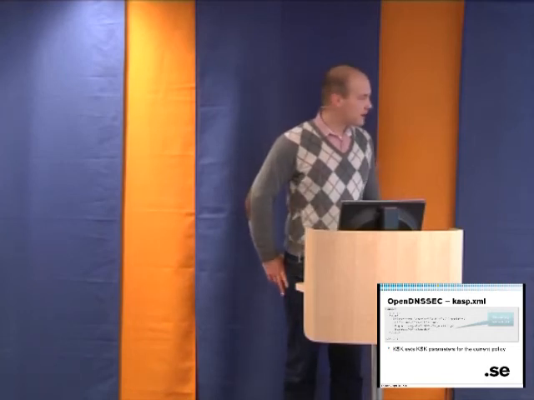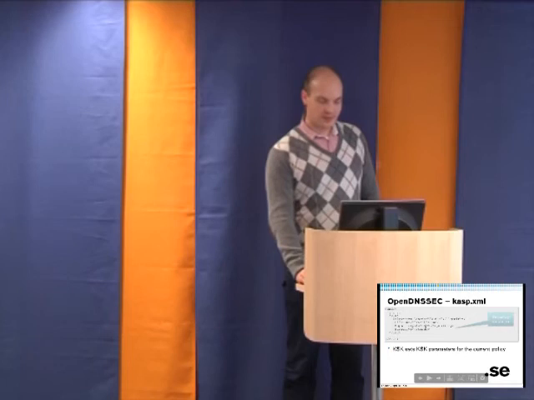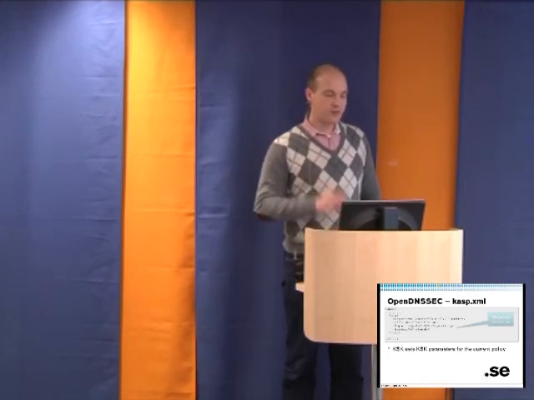Then you also specify your HSM or your repository. So this is not the token label. This is the thing that you wrote in your conf XML, the name of the repository. So those can be separate from each other.